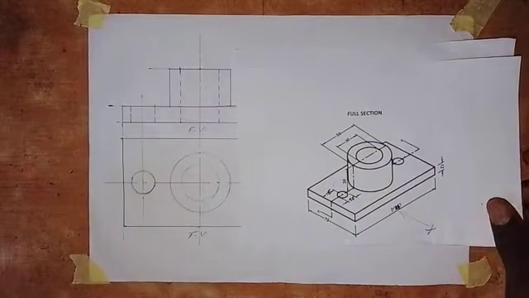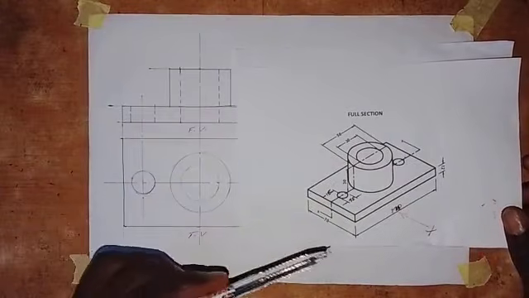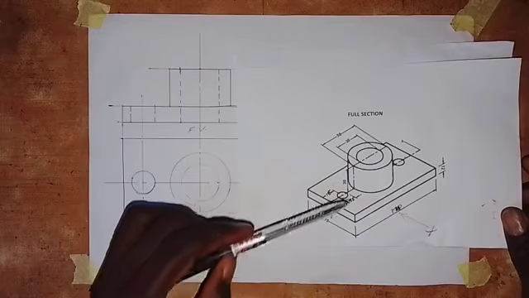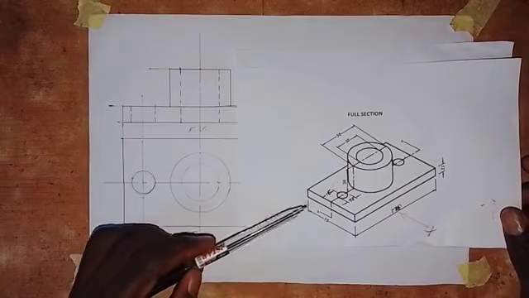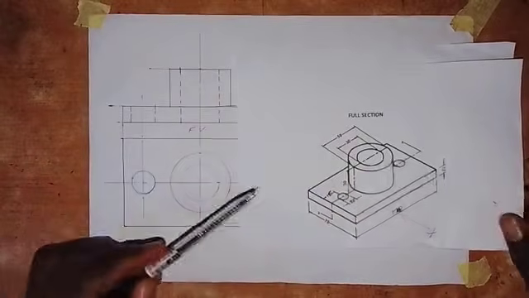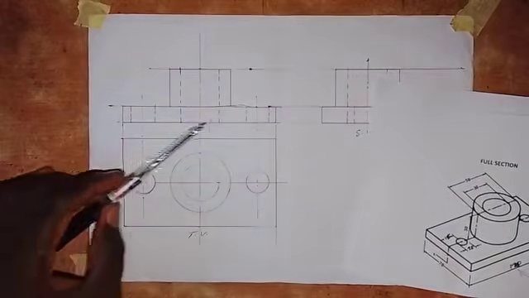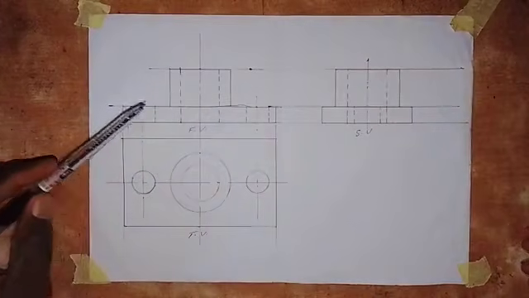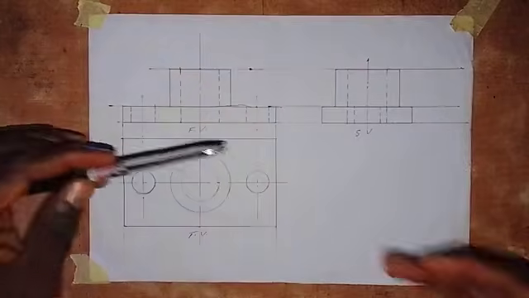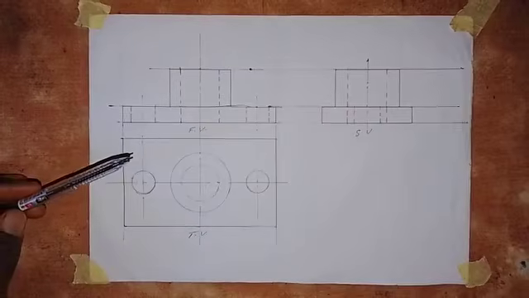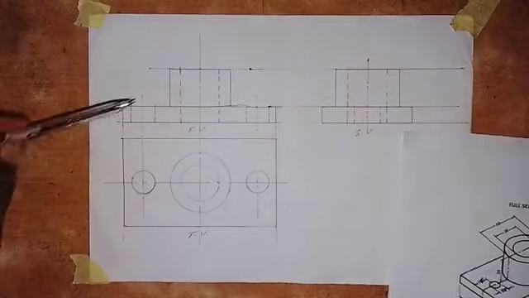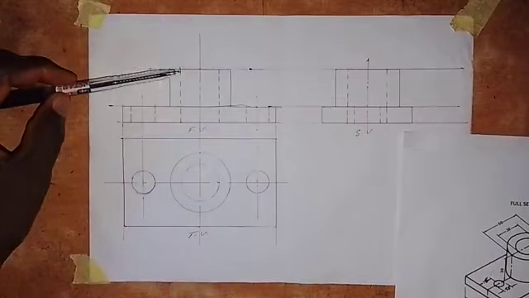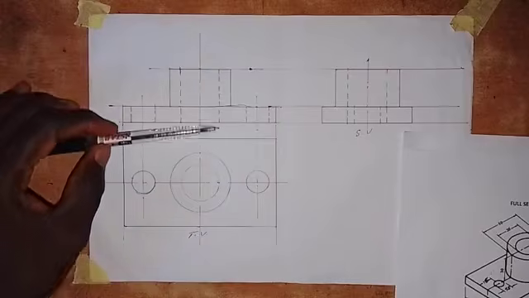Okay, so now when you are to make the construction of the sectional view of an object like this as a full section, what you have to do is to replicate this front view. But in that case, since the object is cut into two as we see in the drawing, we are going to see this line as a complete thick line.